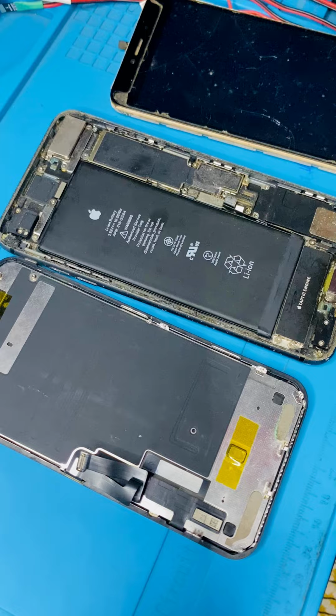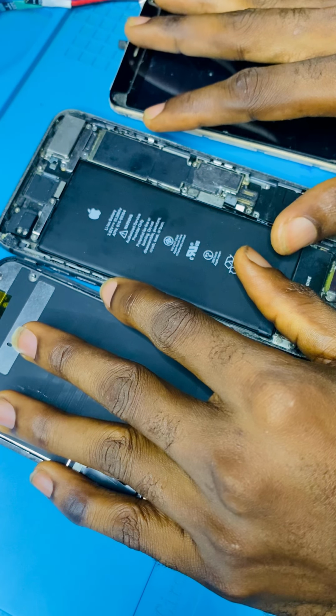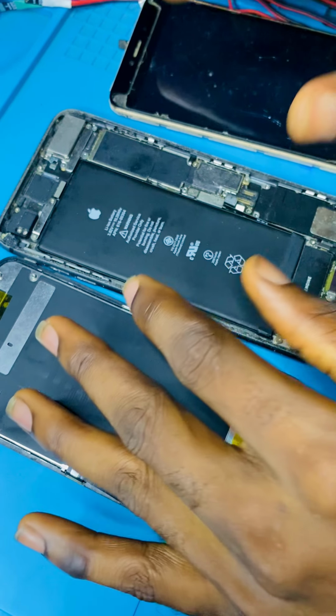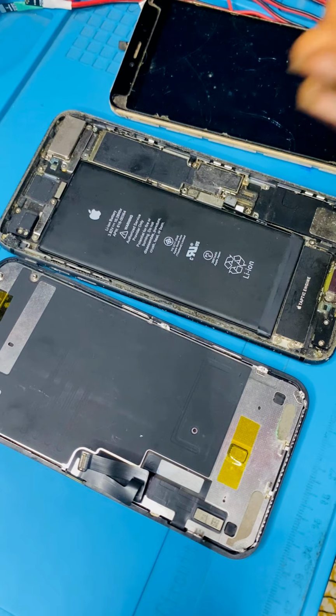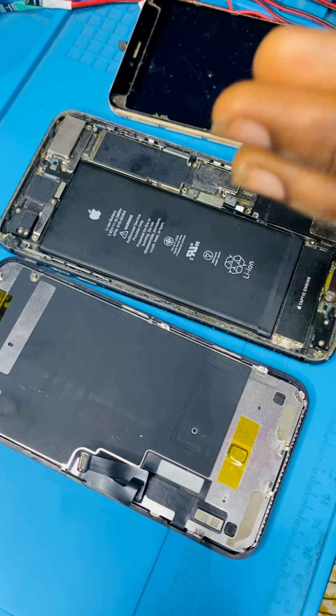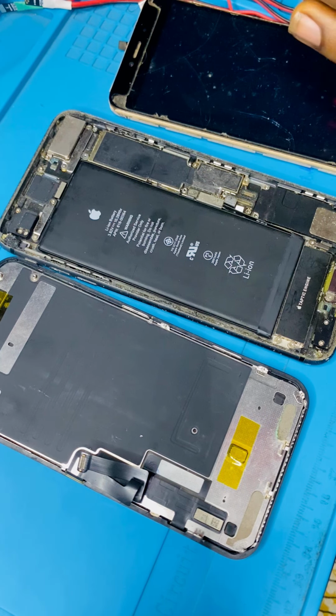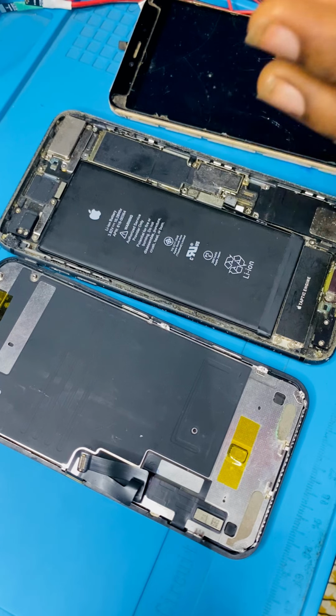I posted on my Facebook page that I will start iPhone videos very soon. So this is my very first iPhone repairing video. First of all, I will start with the difference between iPhone and Android. Okay, so I will start with the software side before we enter the hardware side.